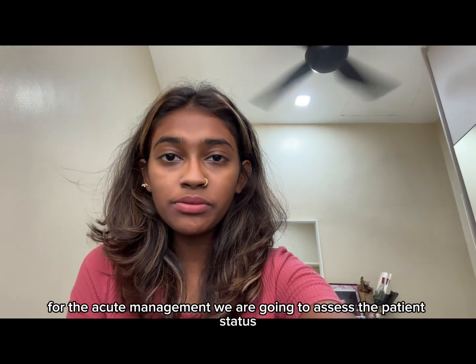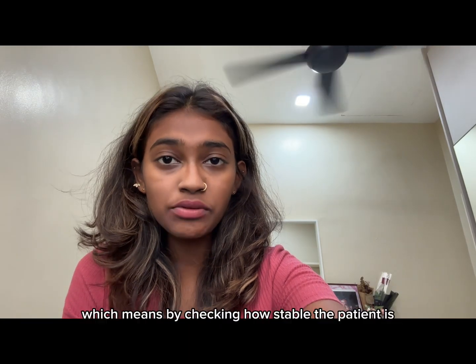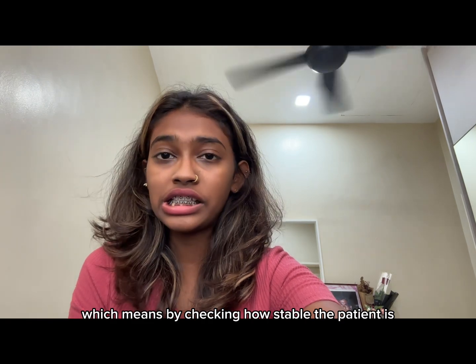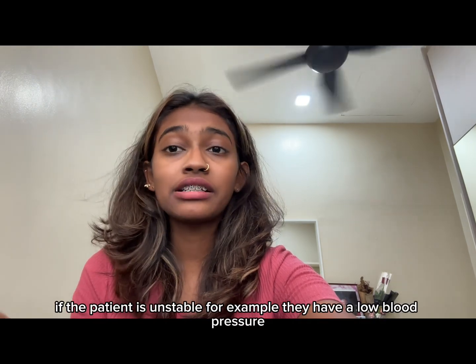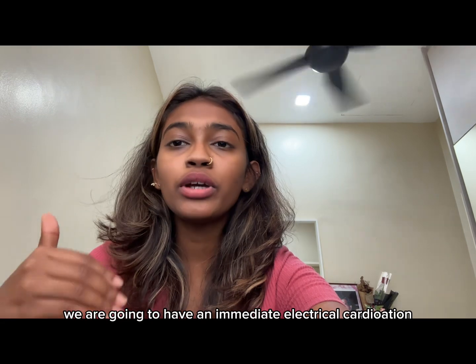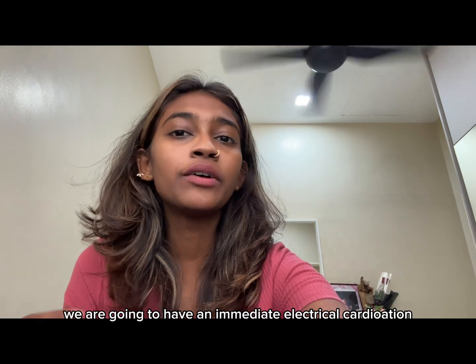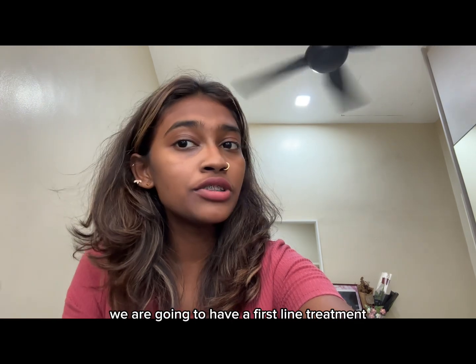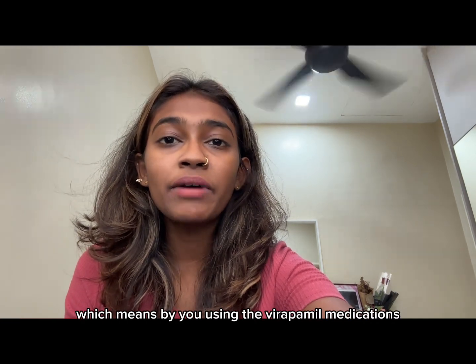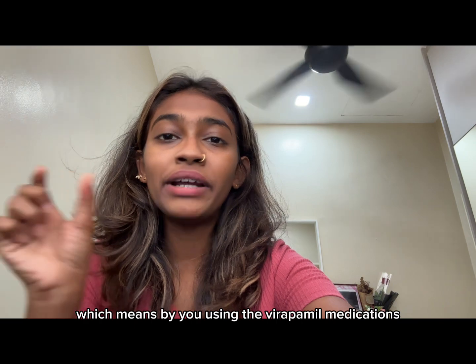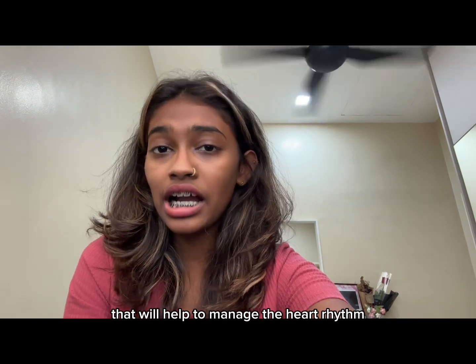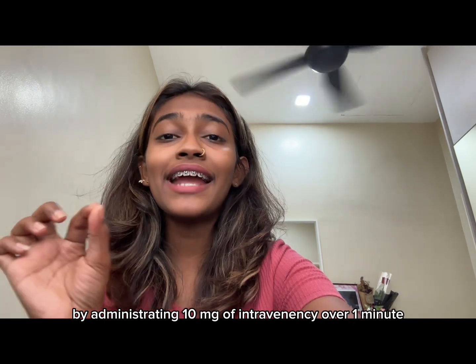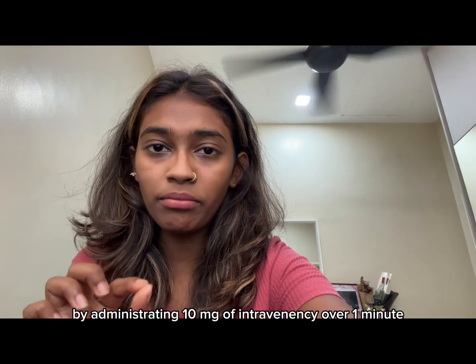For the acute management, we are going to assess the patient's status, which means checking how stable the patient is. If the patient is unstable, for example, they have low blood pressure, we are going to have an immediate electrical cardioversion to restore the normal rhythm. And for the stable patient, we are going to have a first-line treatment, which means using verapamil medication that will help to manage the heart rhythm by administering 10 mg intravenously over 1 minute.